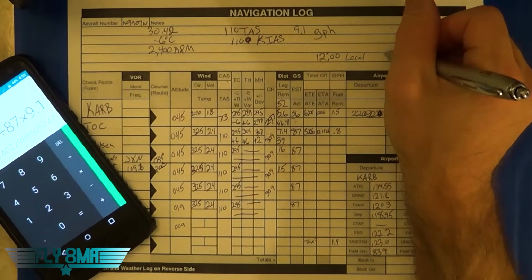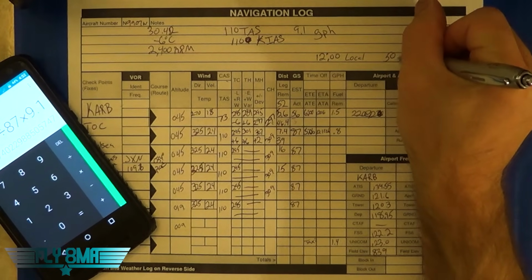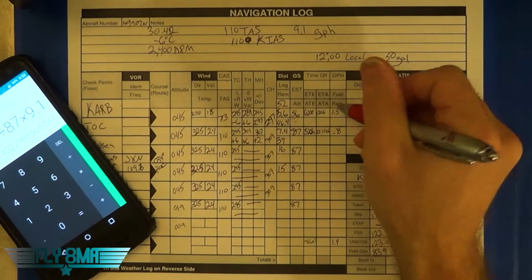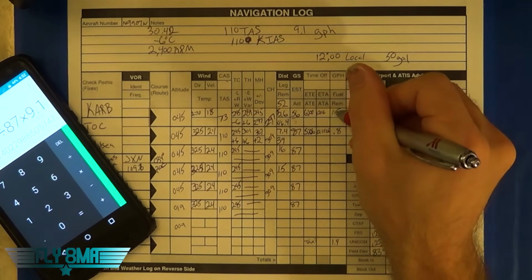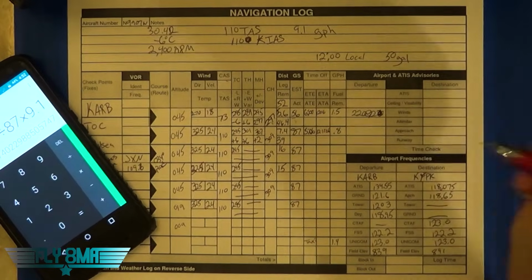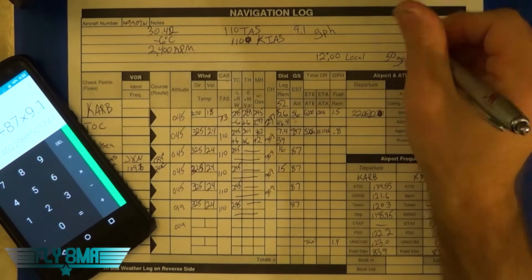I'll also go ahead and say we started here with 50 gallons usable in our tank, because we like to be extra cautious. How much fuel do we have remaining after we take off out of Ann Arbor? Well, we have the 1.5, but remember we had the taxi fuel down there. So I'm just gonna go ahead and take that taxi fuel out of there right from the get-go.